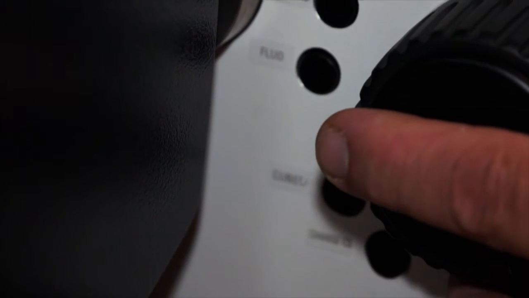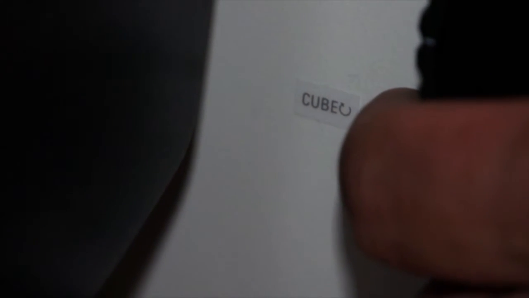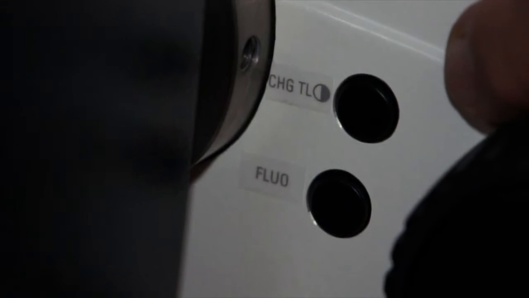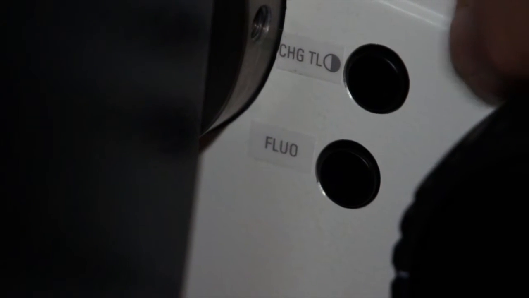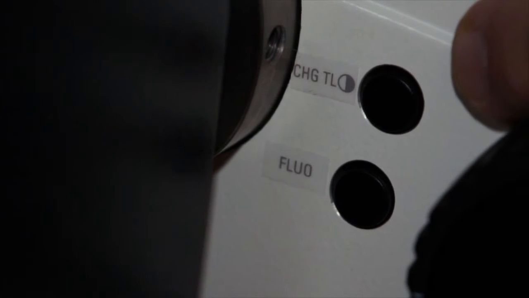4 important buttons are found on the left side of the instrument, just inside the focus knob. The third button down allows you to actuate and toggle between the different filter cubes, just as you did on the front of the microscope. This is very convenient. If you're using 2 different fluorescent filter packages, you can toggle between them simply by pressing the third button.